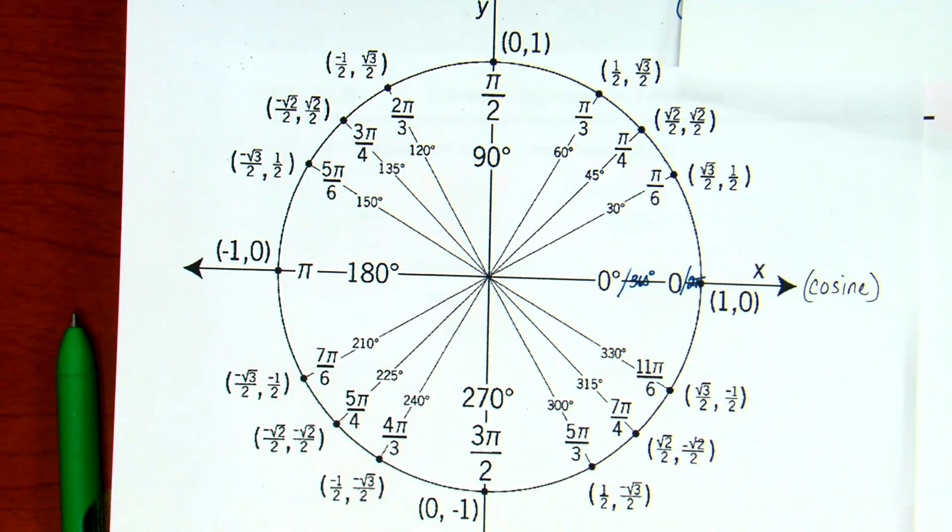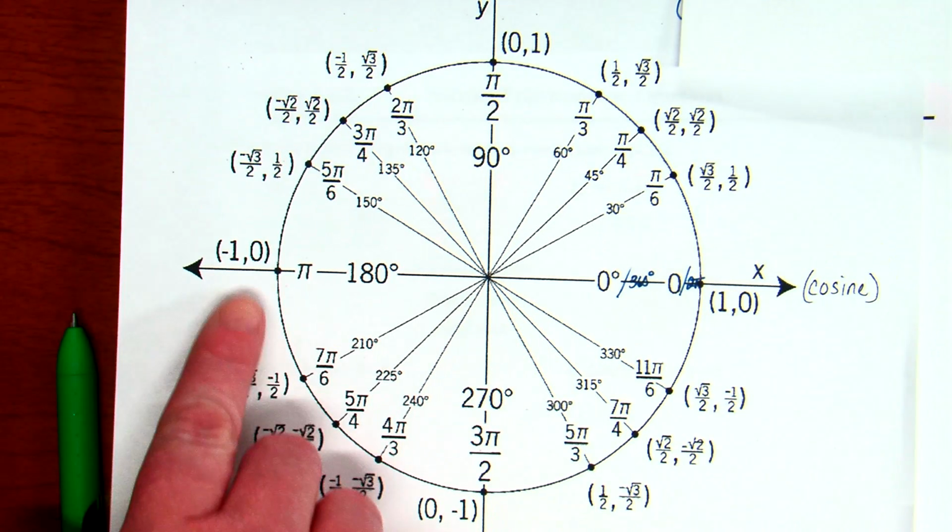So when does cosine equal negative 1? Well, cosine is your x value. When does cosine equal negative 1? At pi, correct? Because we know this ordered pair: left 1, up or down 0.